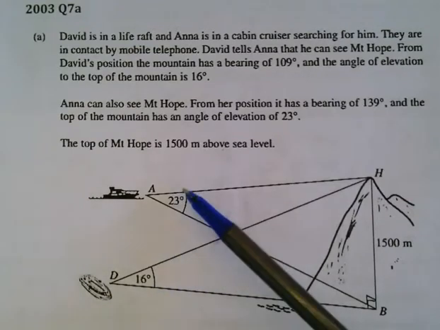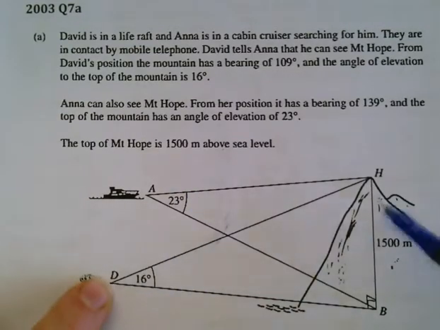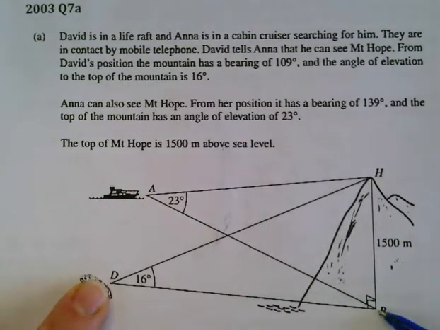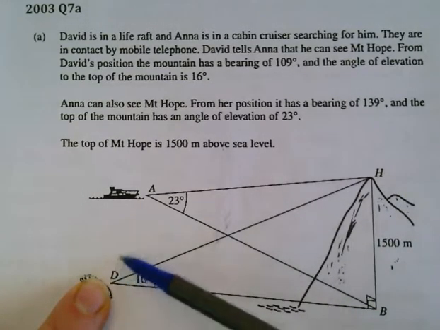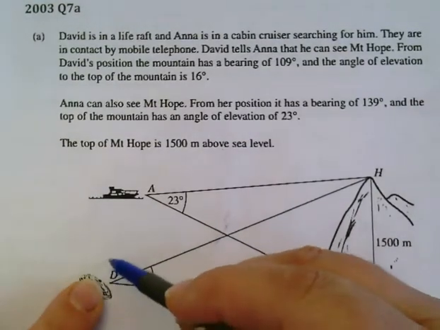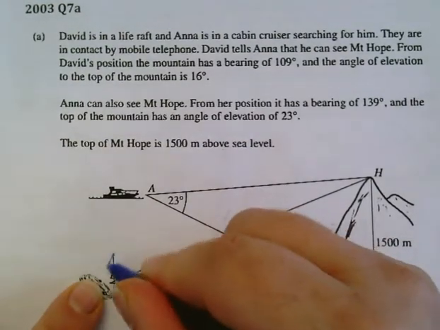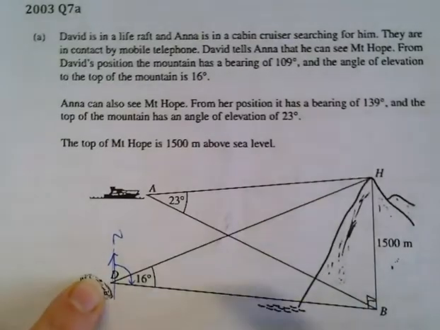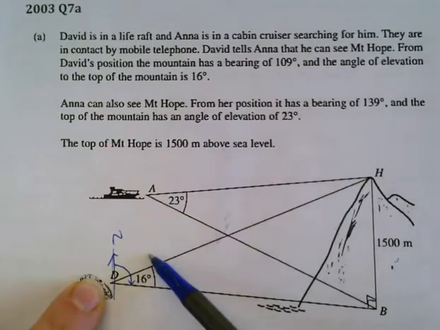David tells Anna that he can see Mount Hope, which is here. That's the top of Mount Hope. That's the base of Mount Hope. Of course, you can't see it, but he can see Mount Hope from his position on a bearing of 109 degrees. So in this case, I would say that the north has been drawn straight up and that this up to there is 109. Remember this, and the angle of elevation of the top of the mountain is 16.